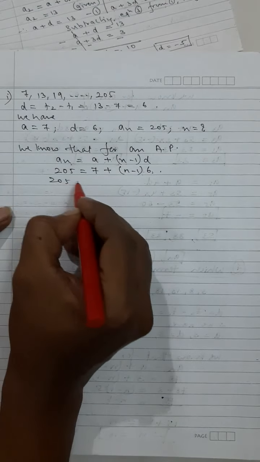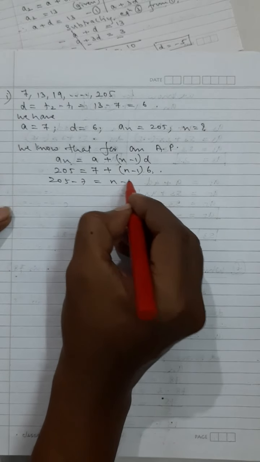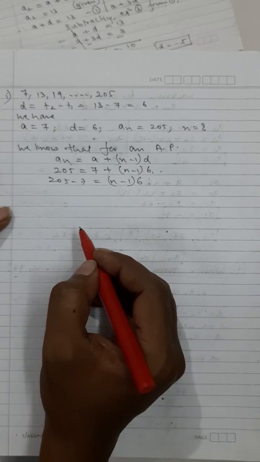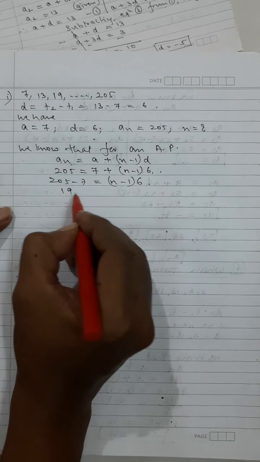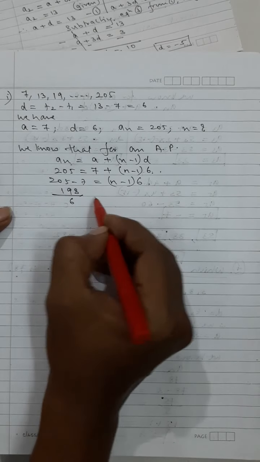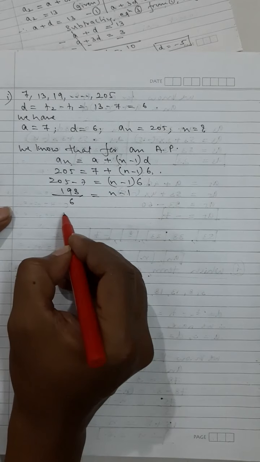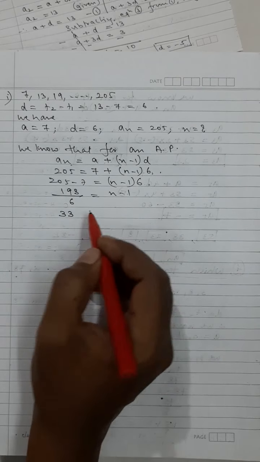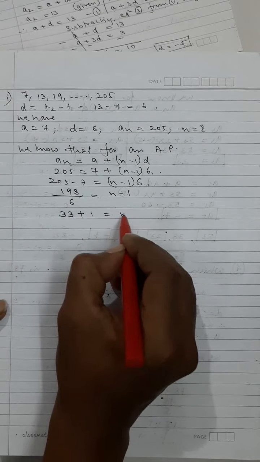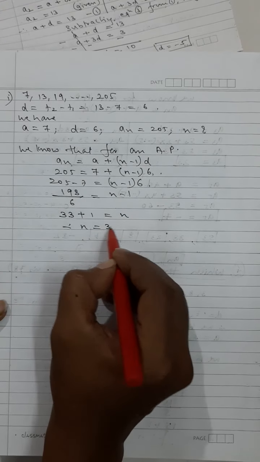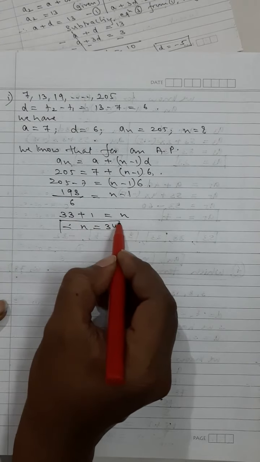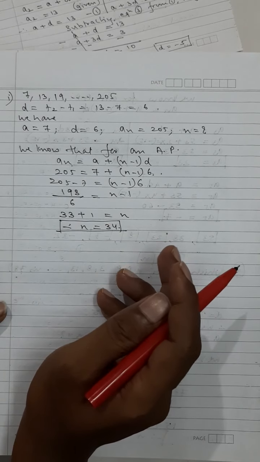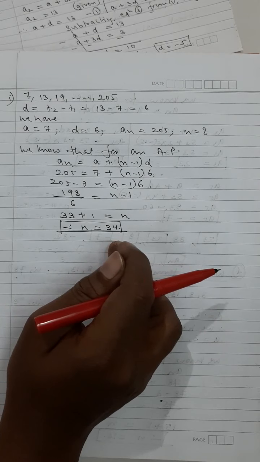this shifts on the other side. 205 minus 7 will give you 198 upon 6. 6 3s are 18, so 33 plus 1. So the answer will be n is equal to 34. The 205 is the 34th term.